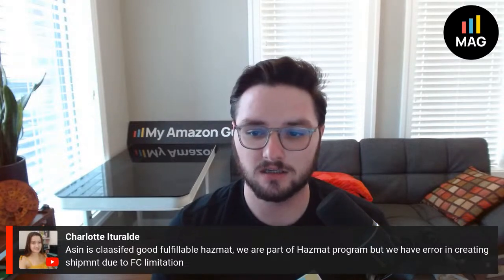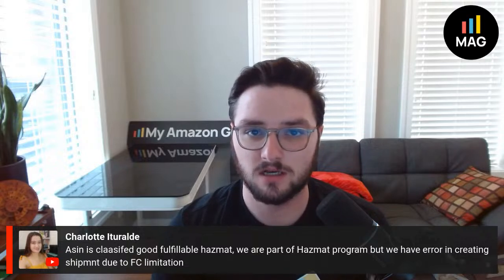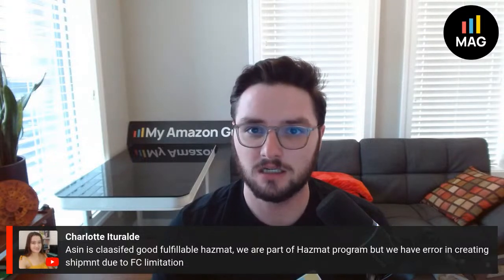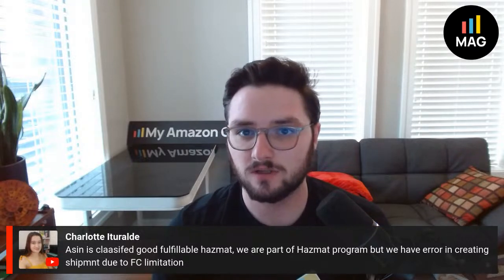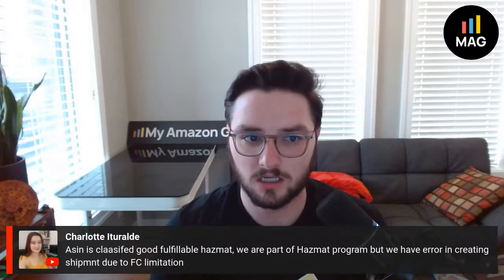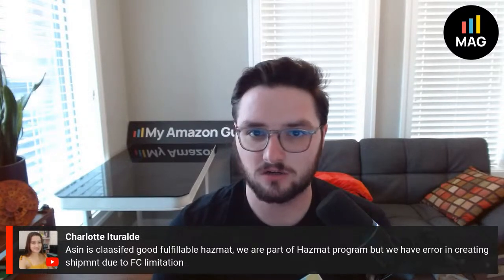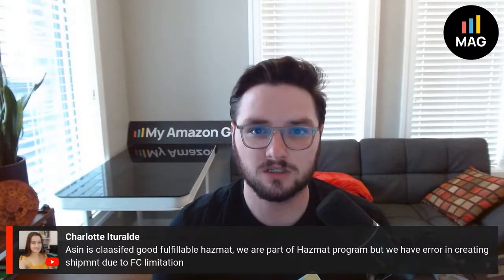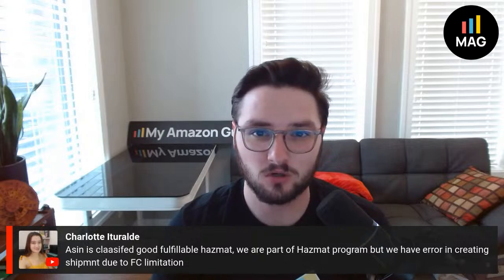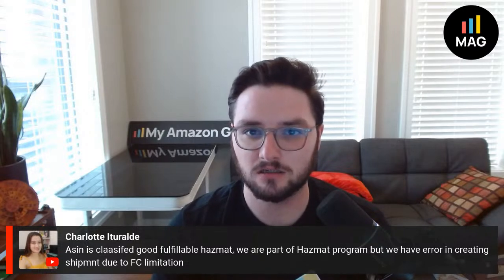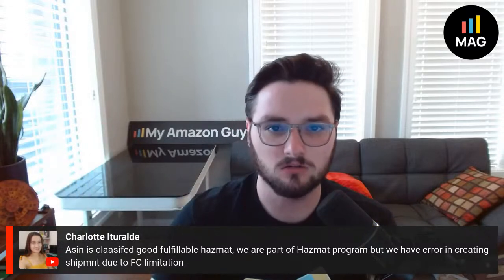So if you're getting the issue with the FC limitation, it's because the shipment you're trying to create has a mix of potentially hazmat and non-hazmat goods that are trying to go to either a non-hazmat or a hazmat warehouse. So usually that's what the mix-up is, hazmat goods going to a non-hazmat warehouse or vice versa. So I would just check to see what warehouse you're going to. You can actually reach out to seller support as well for guidance on how to get to a specific warehouse. You usually have to go through the hazmat program when shipping in and get that direction. So that's going to be your best angle there, Charlotte.